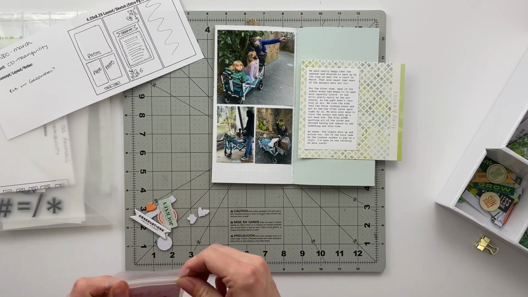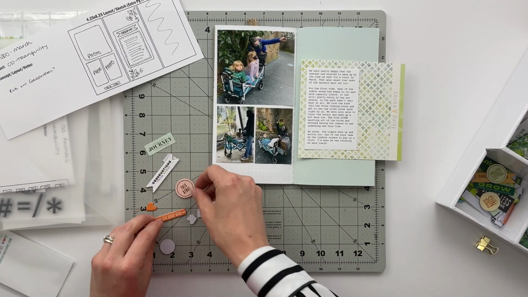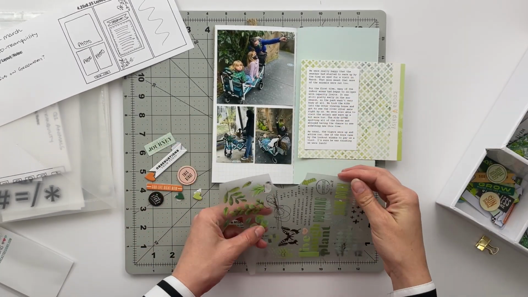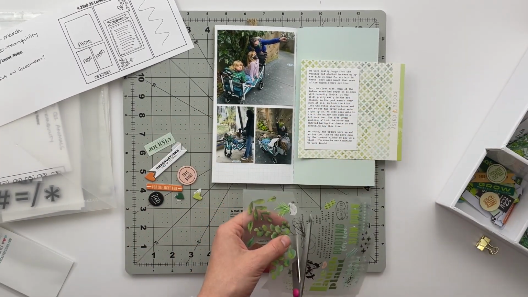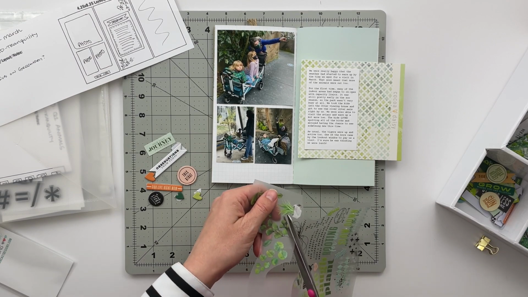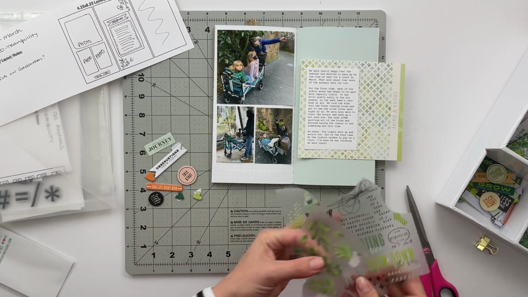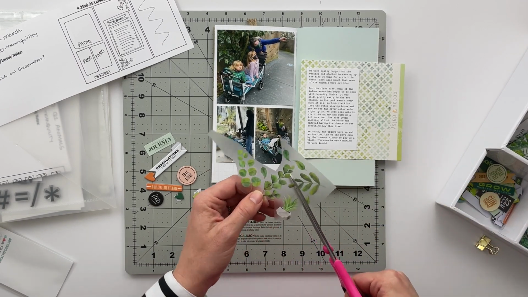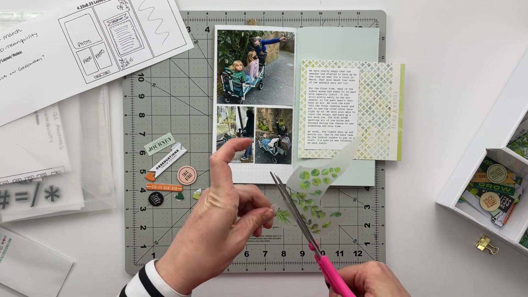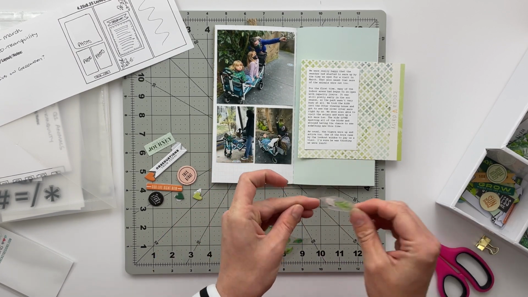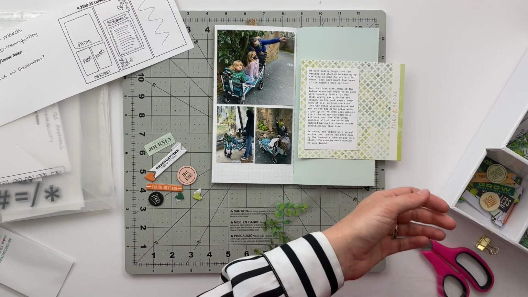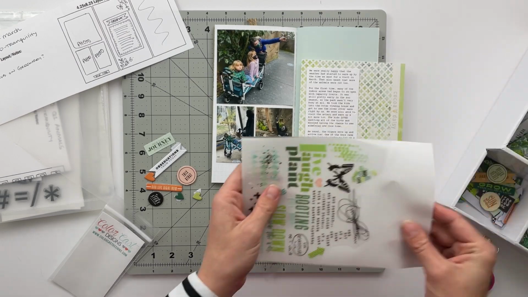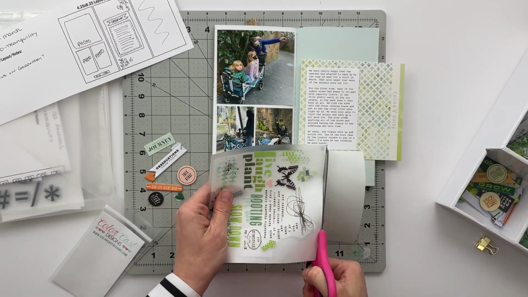Again, I'm finding that I'm doing a lot of grid type of layouts with my photos for a couple of reasons. One, I love grids. I love the way that they look. They're so aesthetically pleasing to me. And then also, I love being able to use more than one photo to document the specific trip. Since I only have one spread per trip to the zoo, it's more than likely that I'm going to have more than one image that I want to include. So this time I have 3.